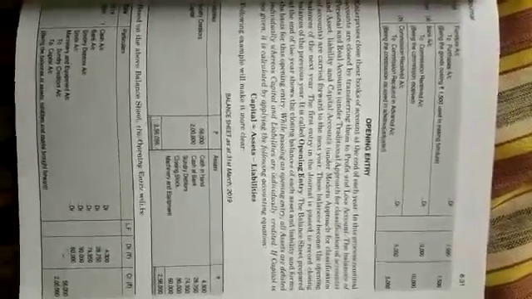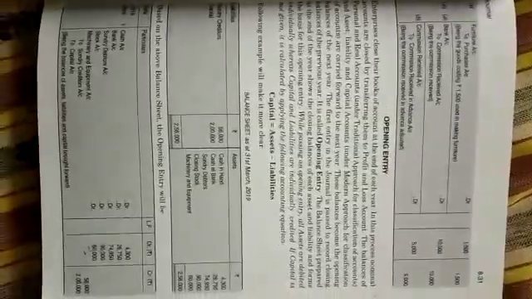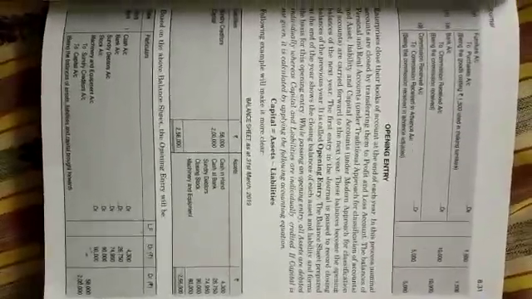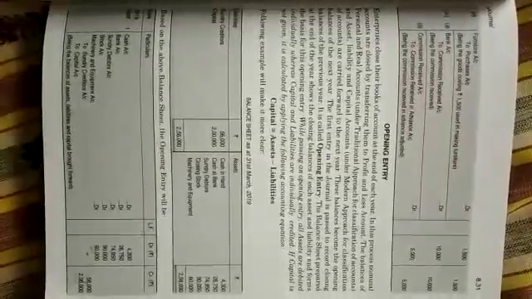So students, you have to practice the journal entries of compound journal entry, discount entries and opening entries.